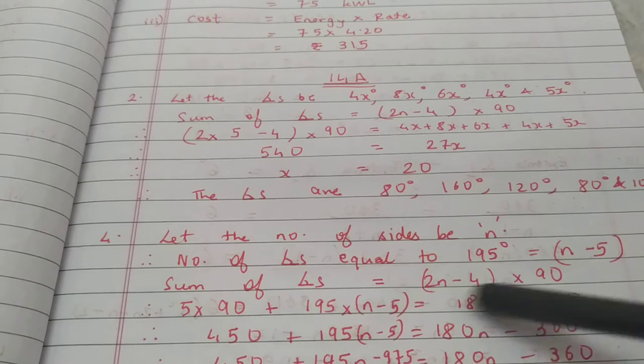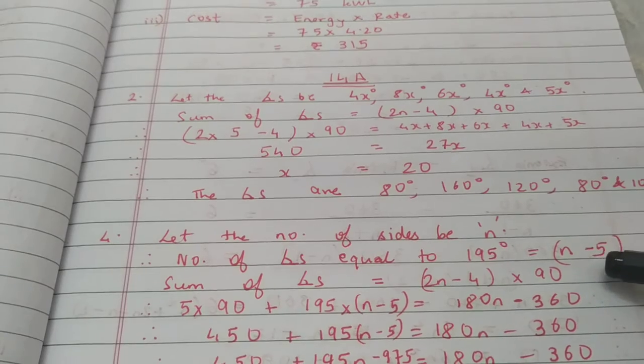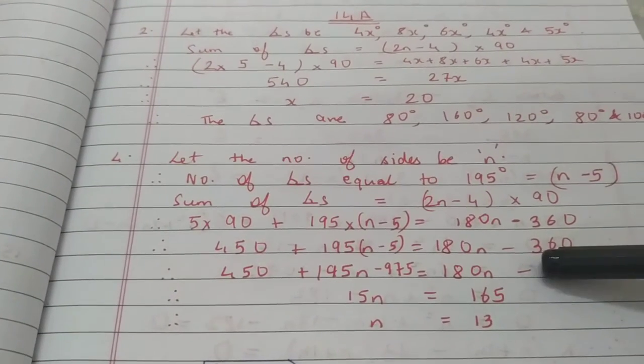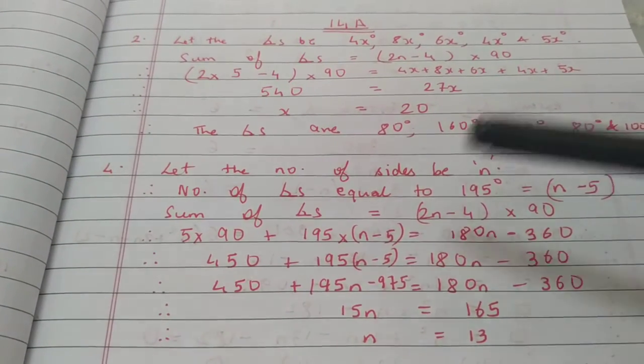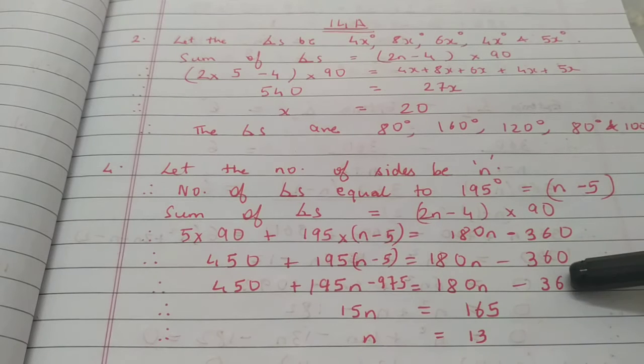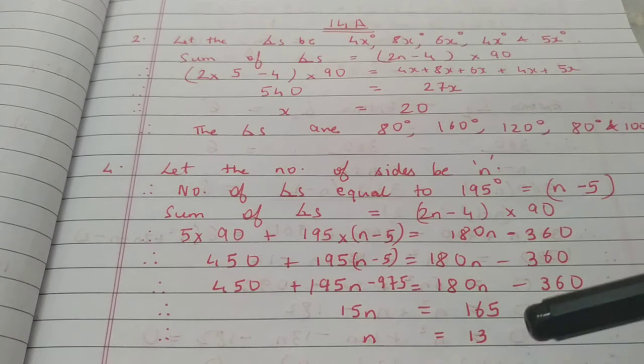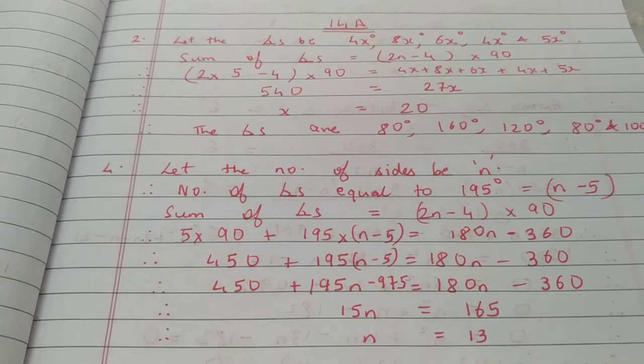So we have an equation where there is only one unknown variable, n. So this is just simple algebra. Open the brackets, rearrange the terms, be careful about the signs, and we get the answer as 13. So the number of sides of the polygon is 13. Out of the 13 interior angles, how many were right angles? 5. And how many angles were 195 degrees each? 8. That's right.